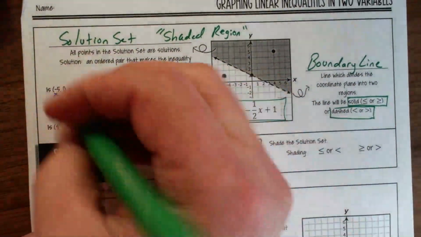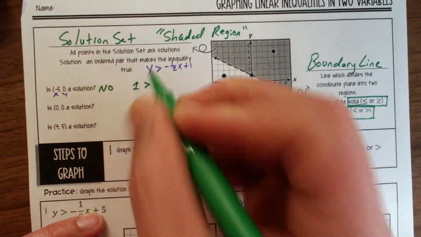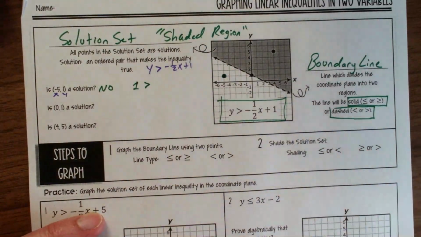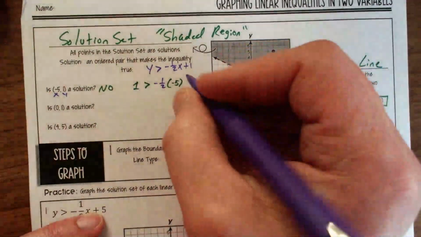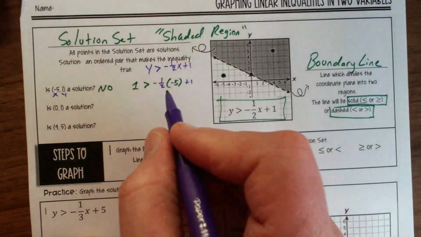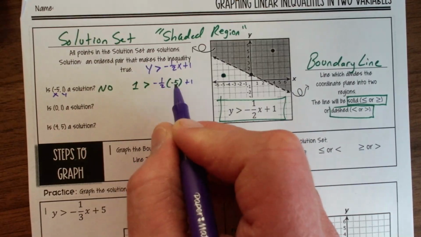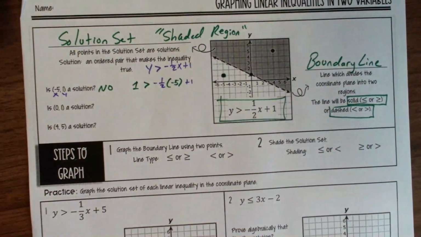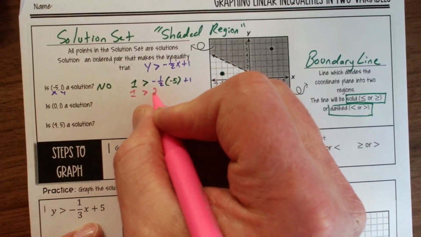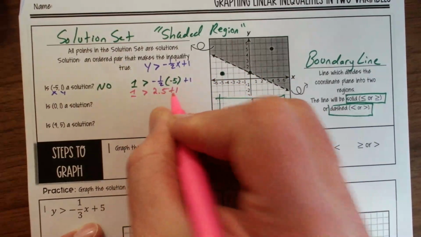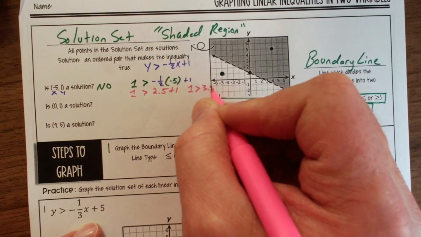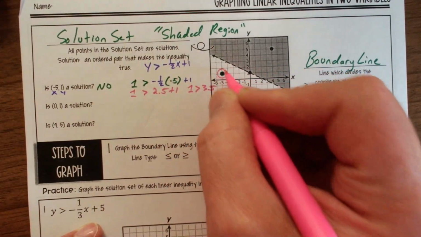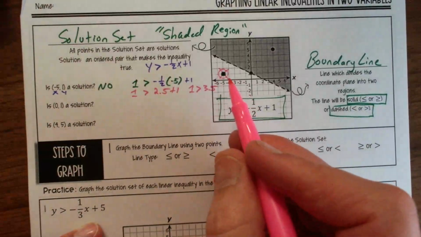If I replace these pieces, 1 is greater than negative 1/2 times negative 5 plus 1. Negative times negative makes a positive. Half of 5 is 2.5. So 1 is greater than 2.5 plus 1. 2.5 plus 1 is 3.5. So 1 is greater than 3.5. This is not true, so this point does not work. That's why it's not in the shaded region.